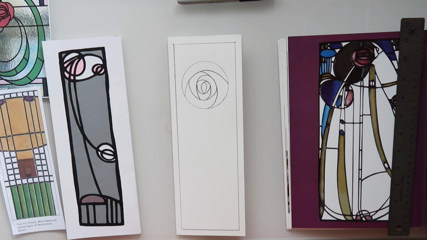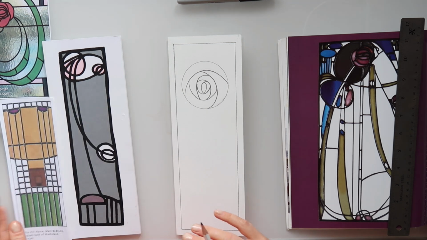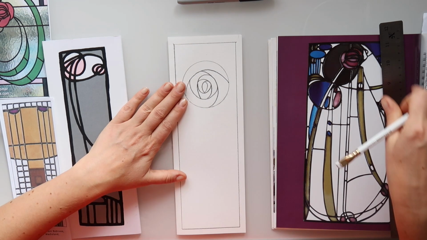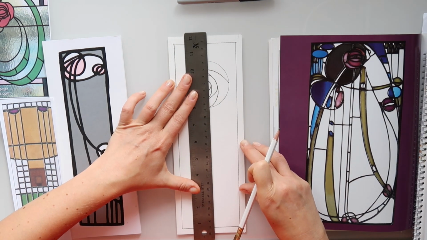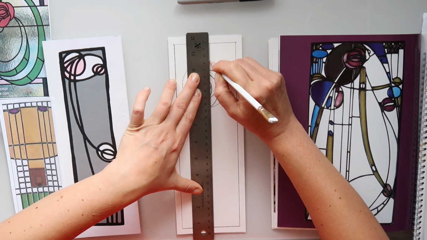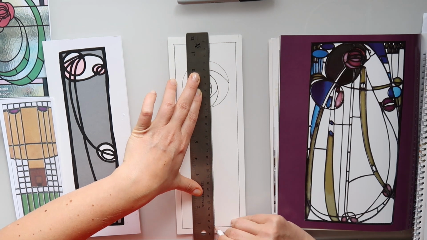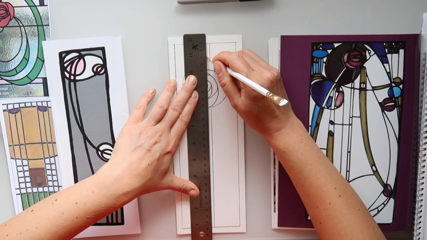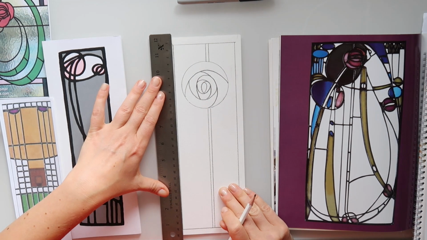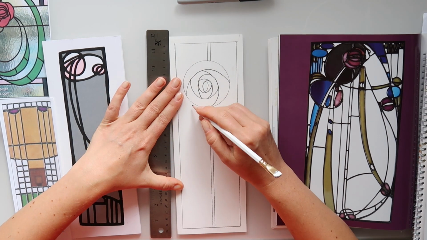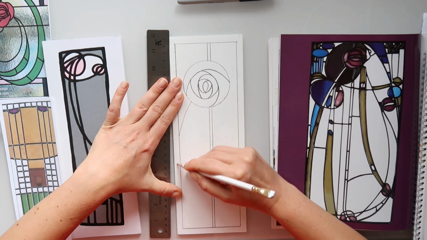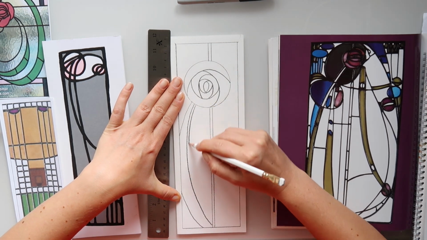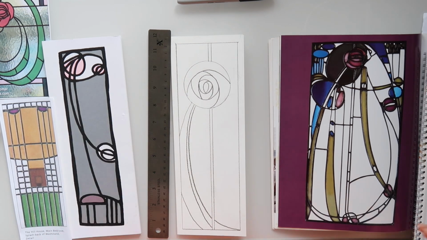And now I can decide with what kind of lines I'll do in my design. Do you like the straight lines? Or do you like the curvy lines? Oh, we can do both. So I'll start with a line going centrally. Underneath the rose.